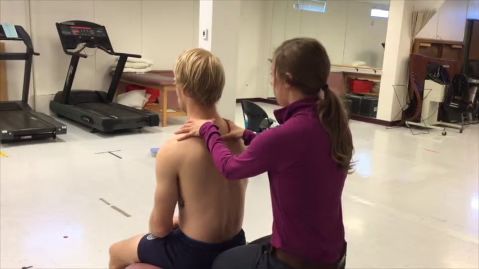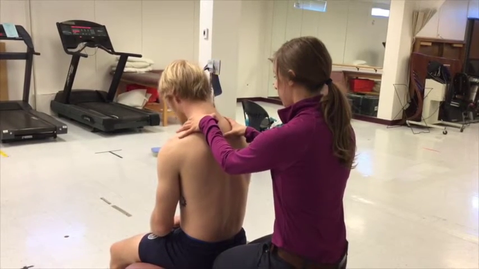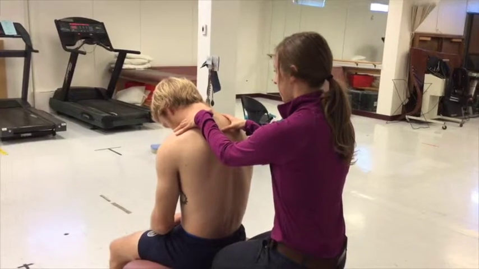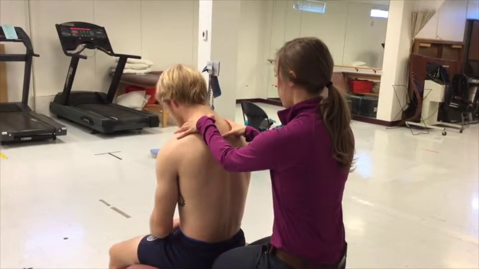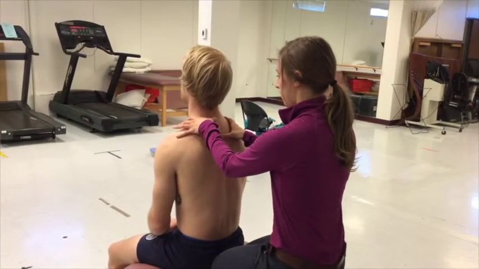So Hank, if you could bring your chin down to your chest for me. And my left thumb on the C7 spinous process moves superiorly. And then you can bring your head back up. And the range feels normal.